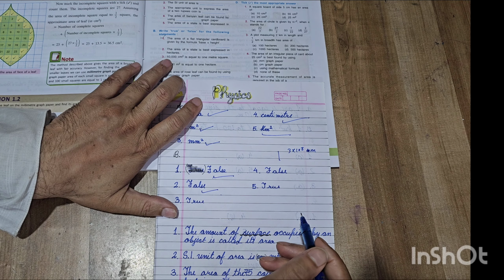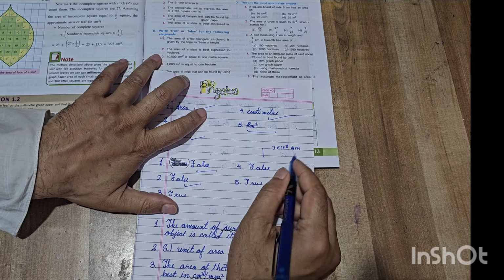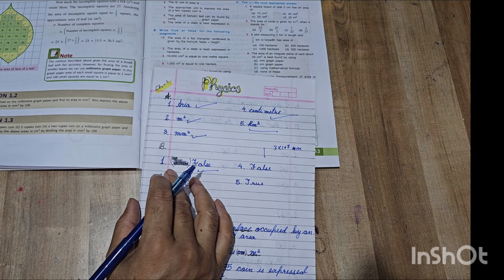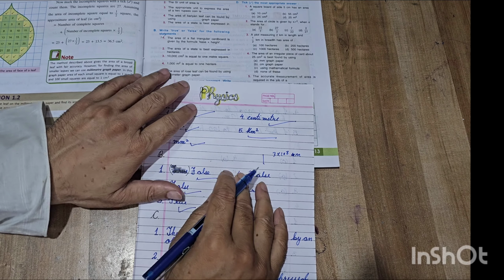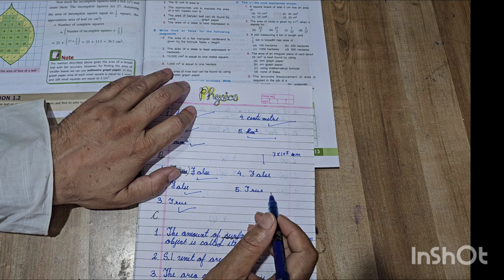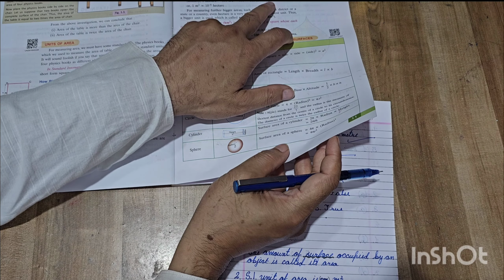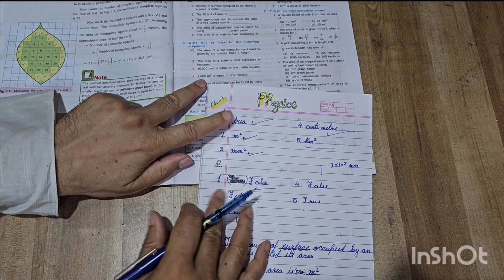Have you worked it out somewhere? How can you find out whether this 1 meter square is equal or not? 100 centimeter into 100 centimeter. Okay, right. True. 1000 meter square is equal to 1 hectare. 1 hectare is equal to 10 to the power 4, so here it is 10 cube, so it is false.